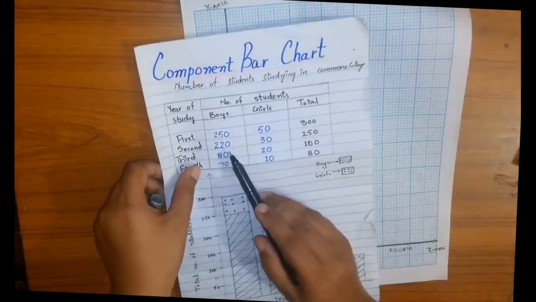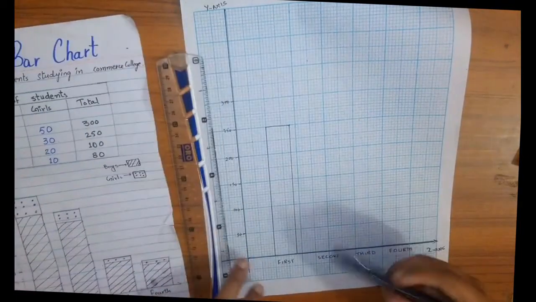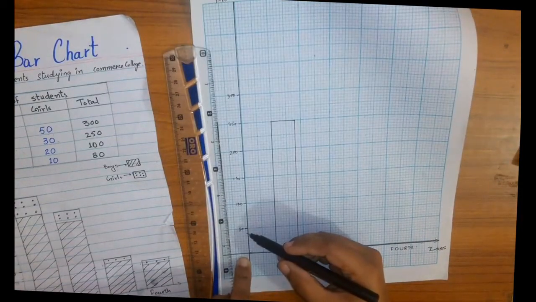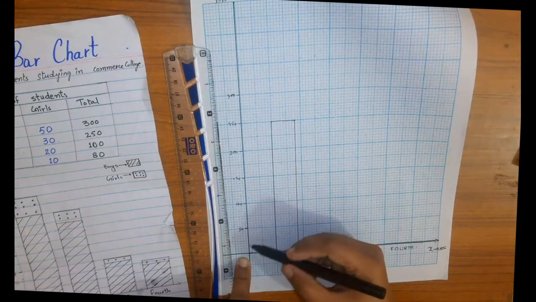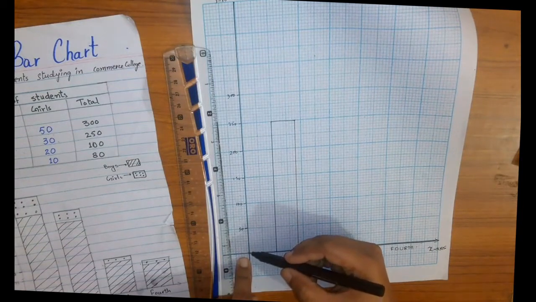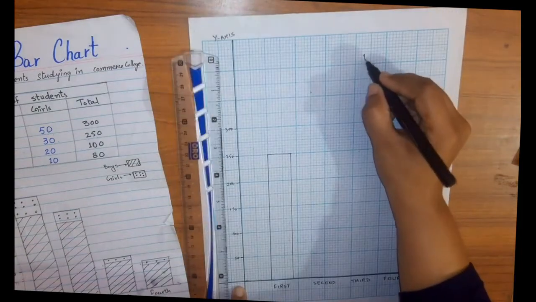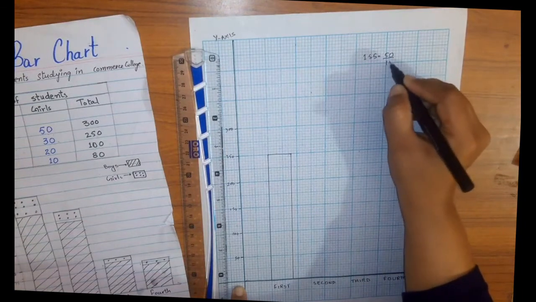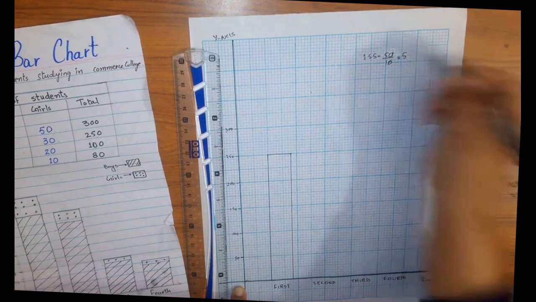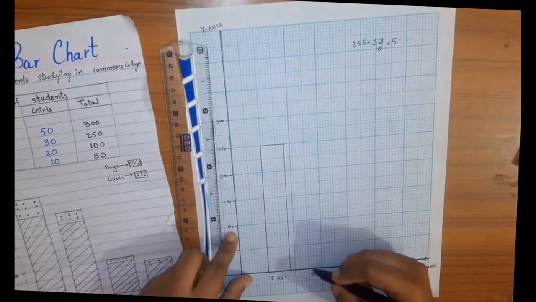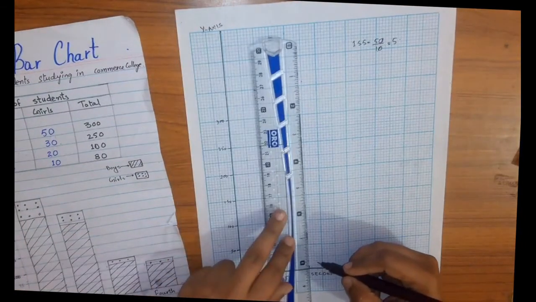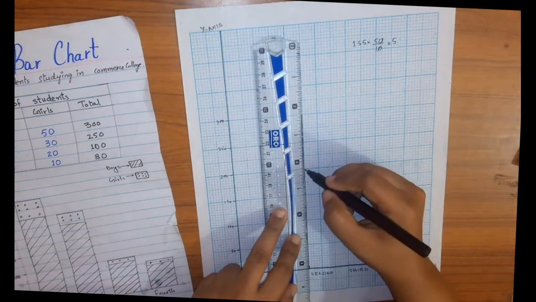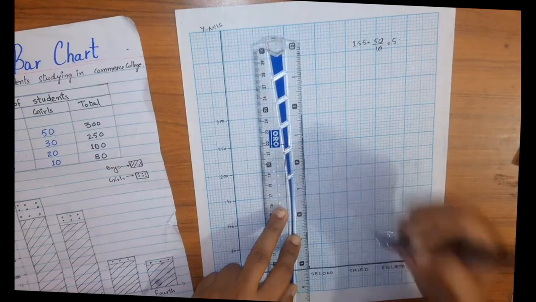In second year, the number of boys is 220. 200 is this, and as our 10 small squares equal 50, one small square is equal to 50 divided by 10, which is equal to 5 units. We need 220 here. Let's start from here. 200 and 4 boxes up for 220.